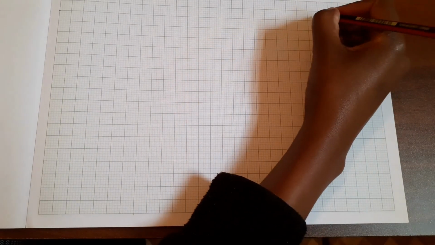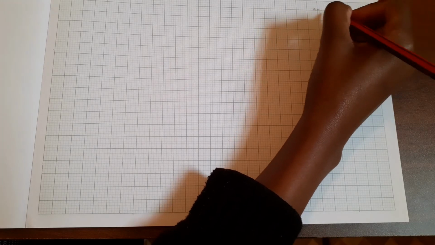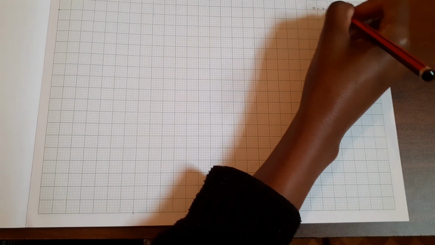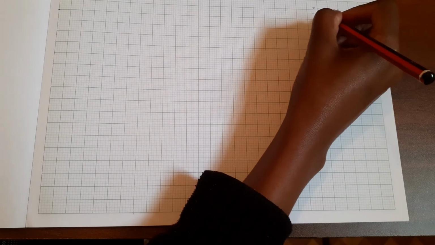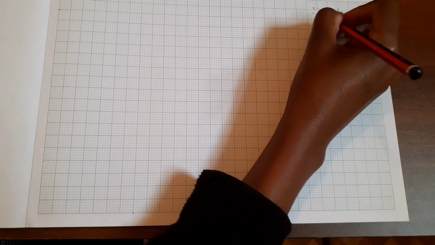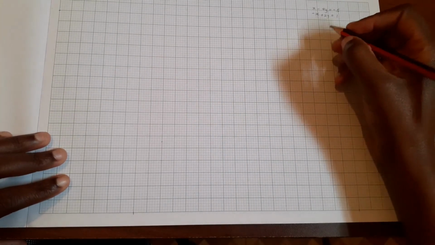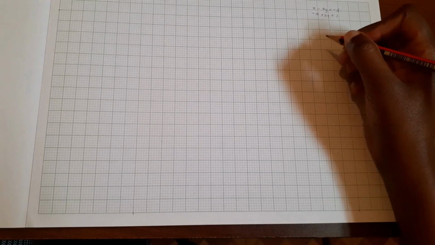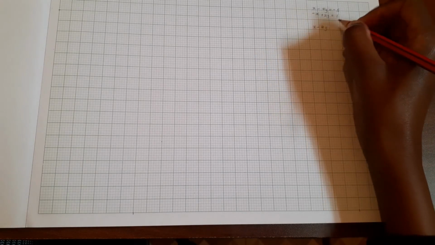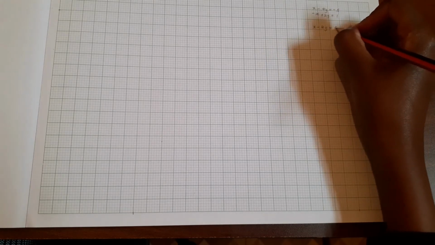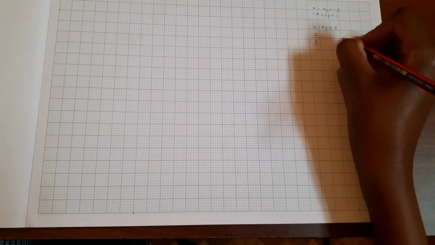The equations are x minus 4y is equals to negative 5 and negative x plus 2y is equals to 1. So the first step is to find some points to plot the two lines. We have x minus 4y is equals to negative 5. So we need to find the values of x and y.